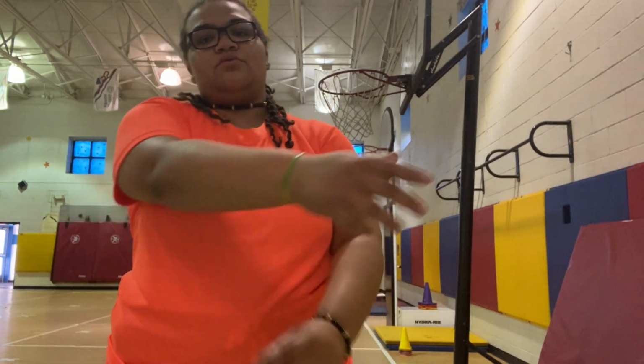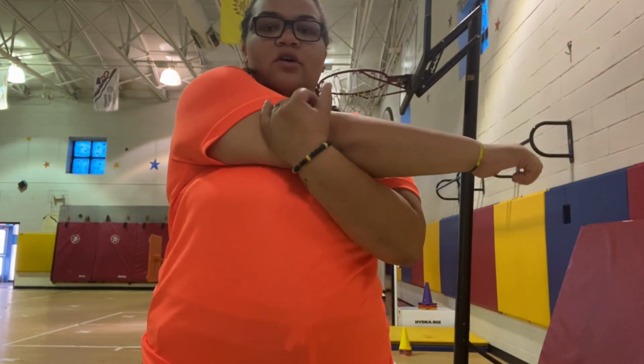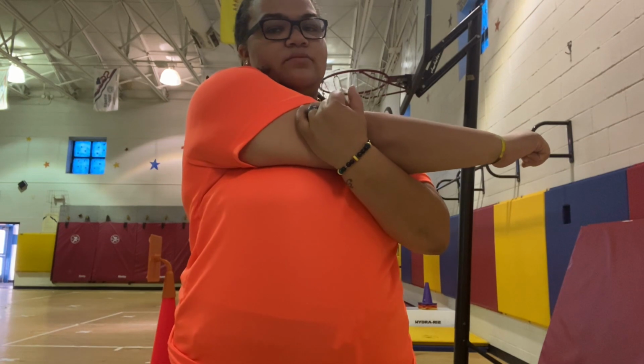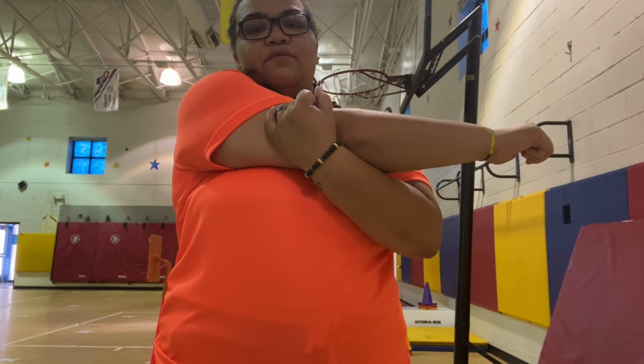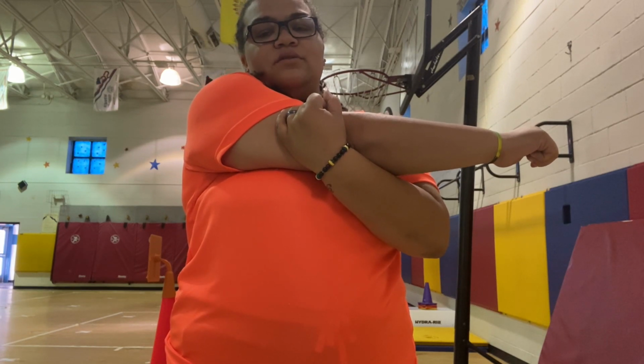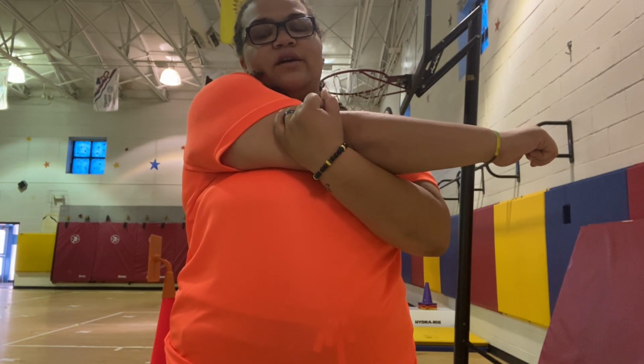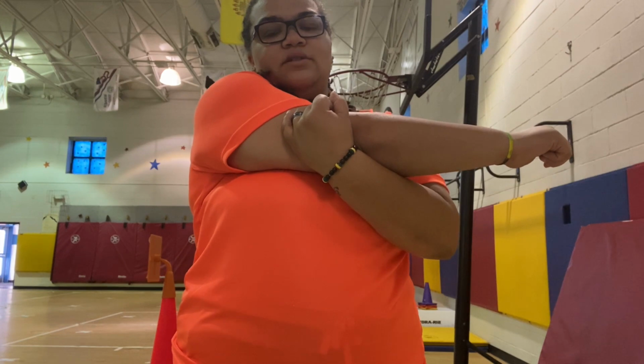The first thing we're going to do is a warm-up. A warm-up means getting your body ready for activity. It is also important to stretch before you work out so you won't hurt any of your bones or muscles. So the first thing we're going to do is take our arm across our body and pull it. 1, 2, 3, 4, 5, 6, 7, 8, 9, 10.